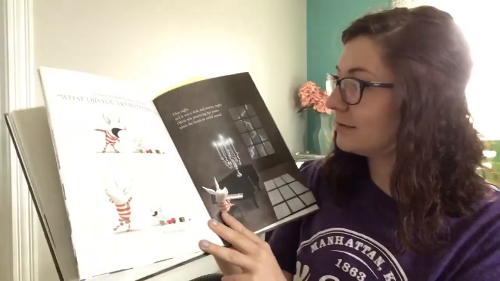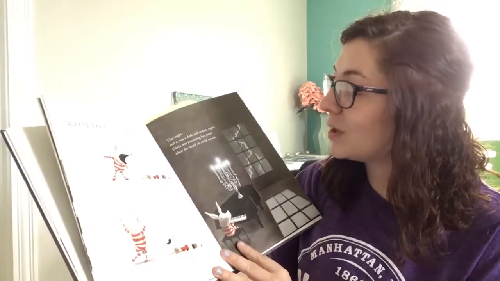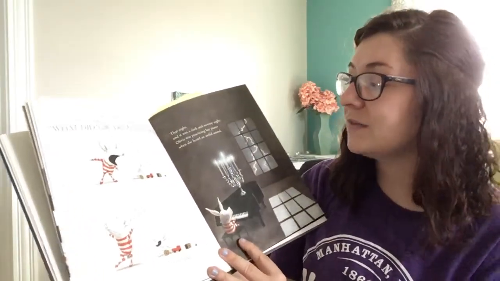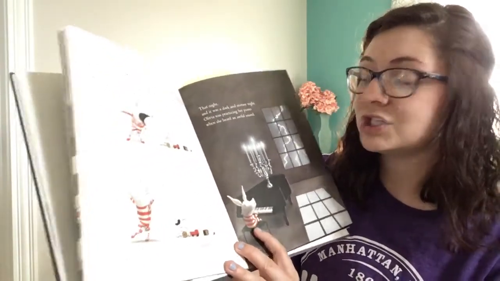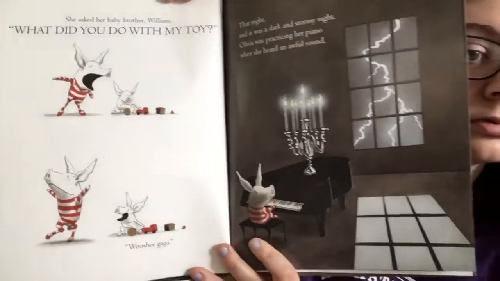Whooshy gaga. That night, it was a dark and stormy night. Olivia was practicing her piano, and she heard an awful sound.